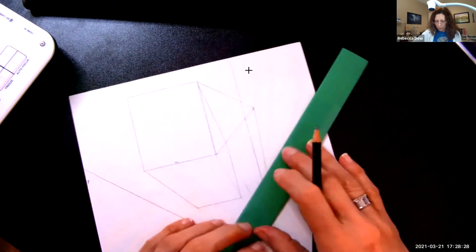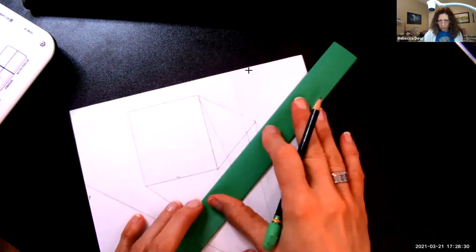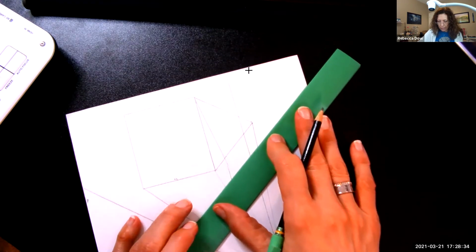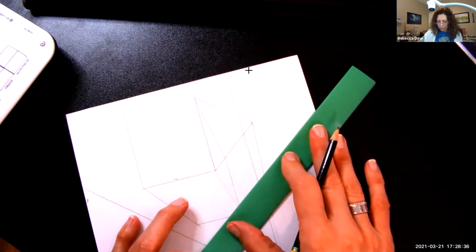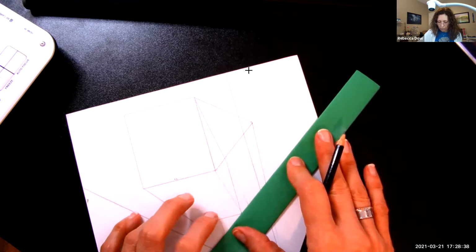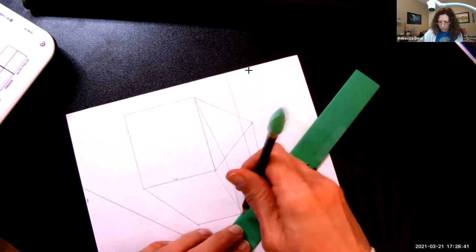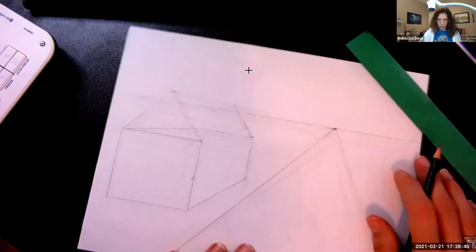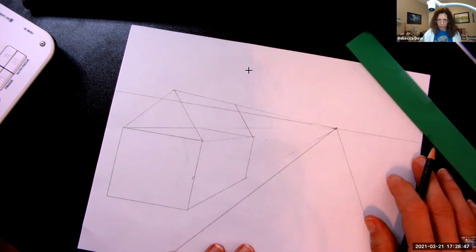And it's starting to sag. So sometimes what I like to do is line my ruler up like this and just gently slide it back, just keeping it in that position until you see the corner. There it is. And put it in. And you have the outline of your house.